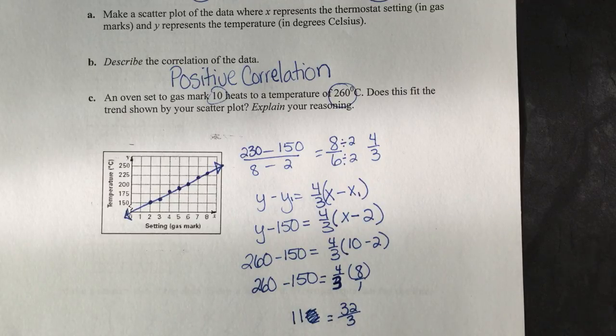Again, the line we drew is just the best fit that we chose. So if I had chosen my line a little bit differently, it probably would have fit better. Okay. Bring your questions to class.